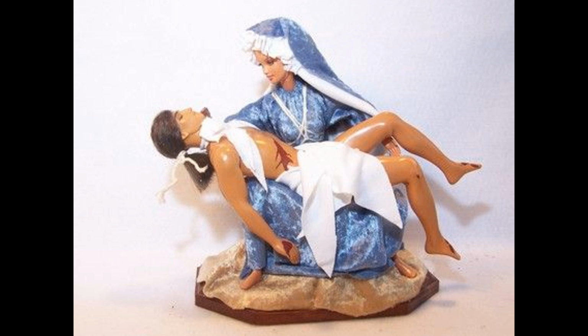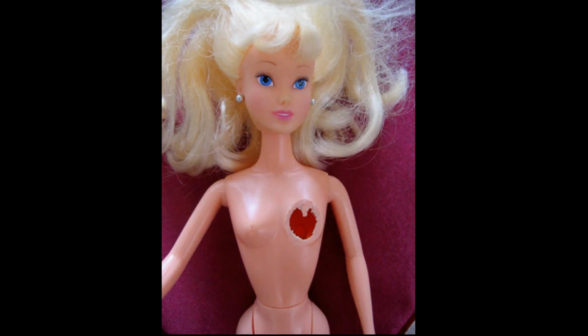This is, again, using Catholic imagery. This is the Pieta, the figure of the dead Christ in the arms of Mother Mary, all with Ken and Barbie. And this was a close-up of a project by a student of mine. We both entered a Barbie exhibition at the UC Davis Women's Center, and she won an award for her mastectomy Barbie.